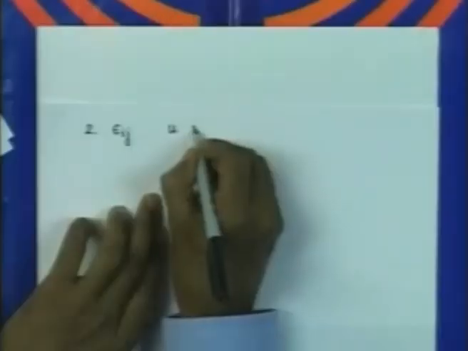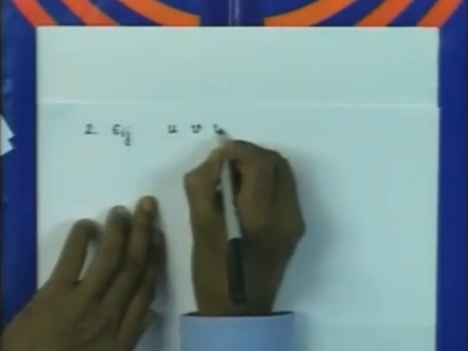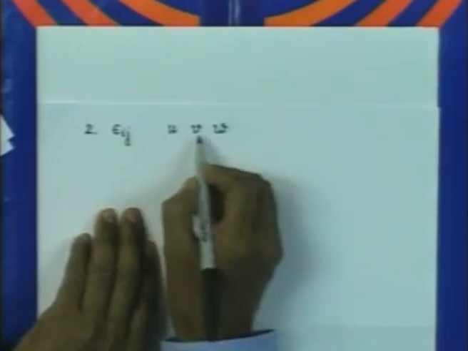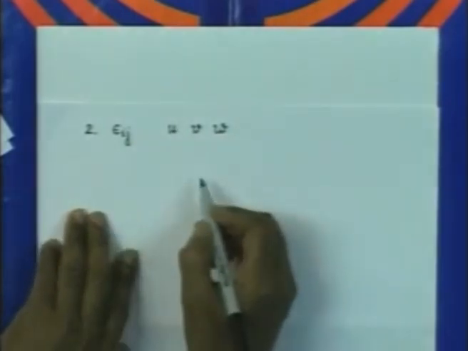We have then defined the strains at a point in terms of the 3 displacement components u, v and w. These are the Cartesian components of displacements of a point on the body, and we have seen that epsilon x is nothing but epsilon 11.